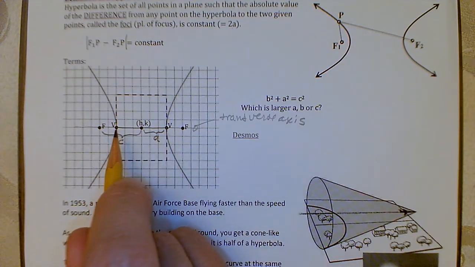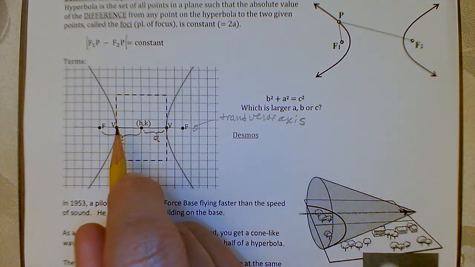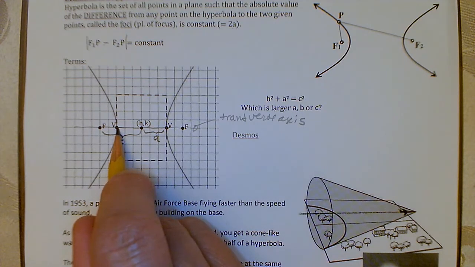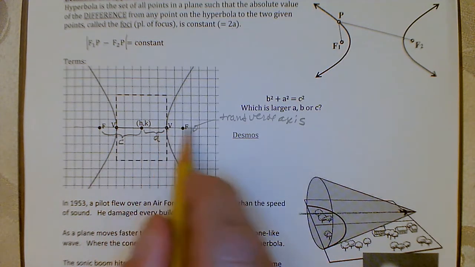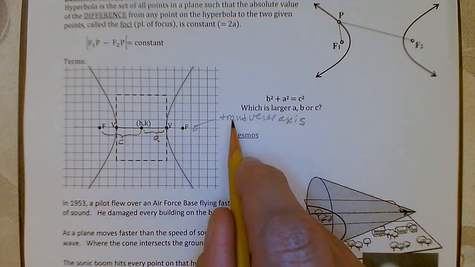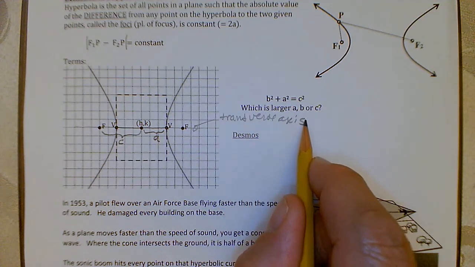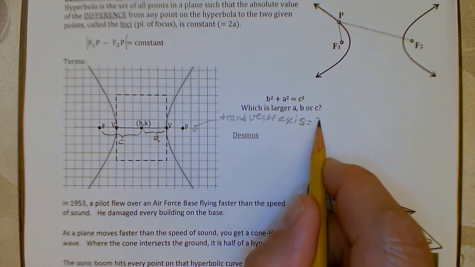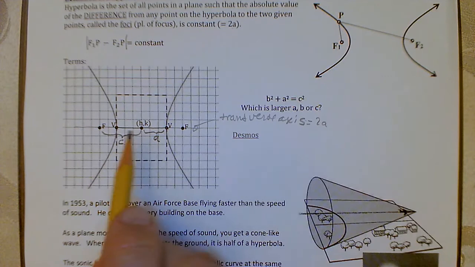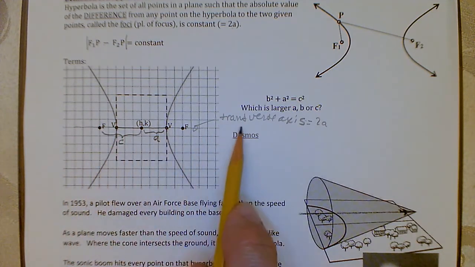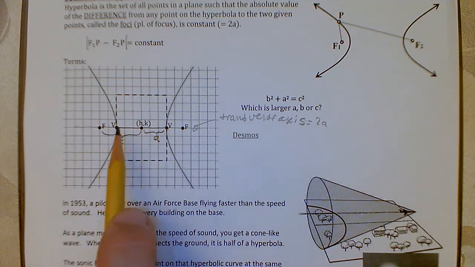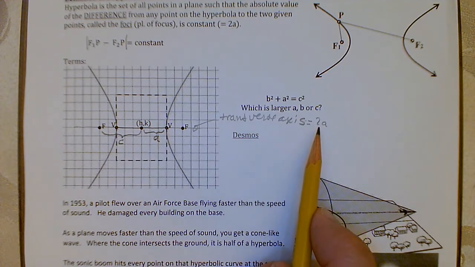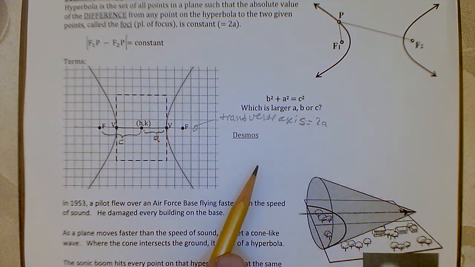Now, often when we say the endpoints of the transverse axis, we think about the vertices. So if it's convenient, we'll think about the transverse axis length as being 2a. Sometimes we'll think of the transverse axis as being a line. Sometimes we'll think of it as being a segment and its length being 2a.